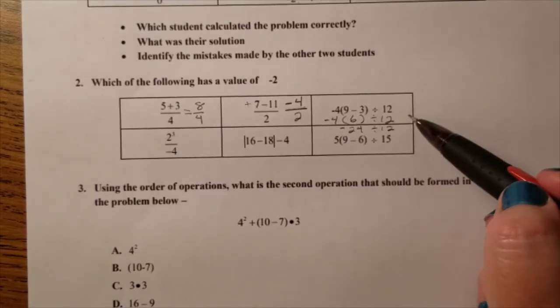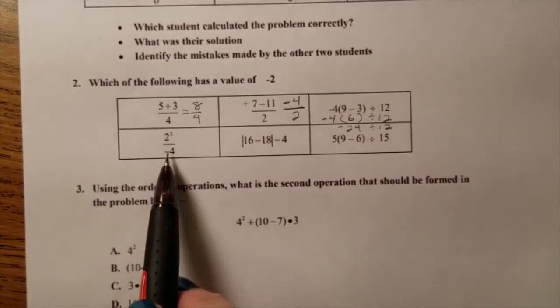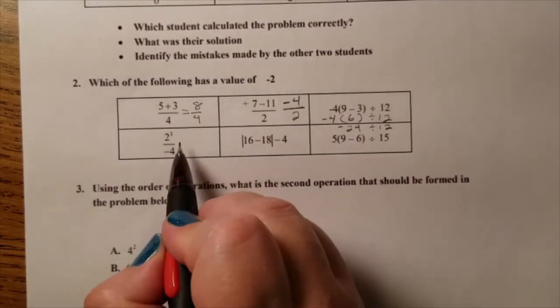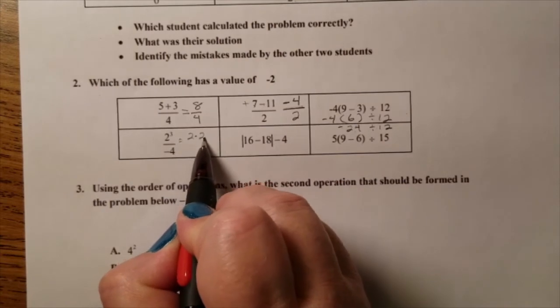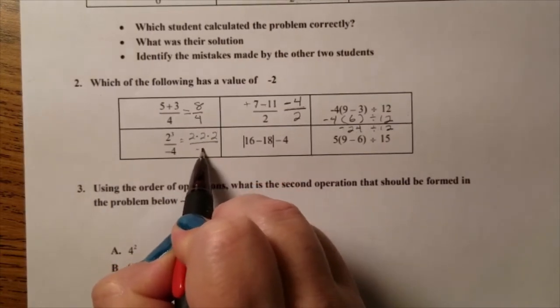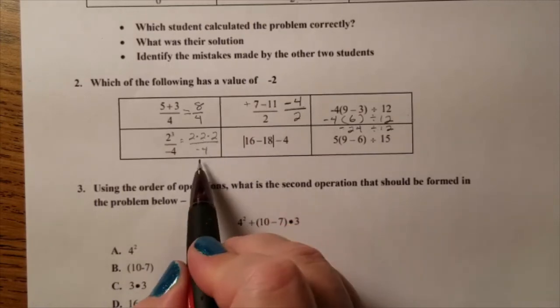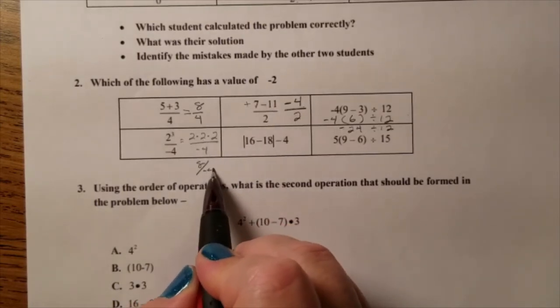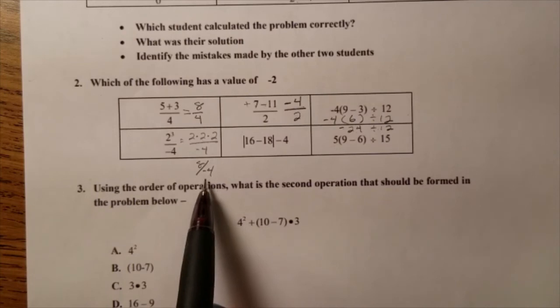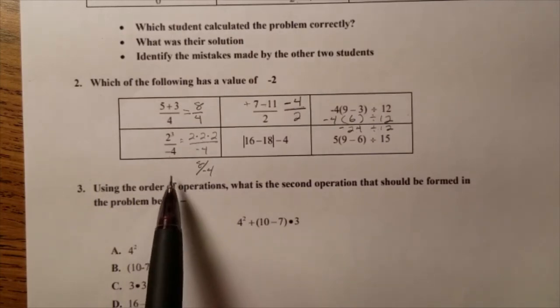So that one again is -2. Now coming down here, 2 cubed means 2 times 2 times 2 over -4. 2 times 2 is 4, times 2 is 8 over -4. And 8 divided by -4 is -2. So that's our third one.